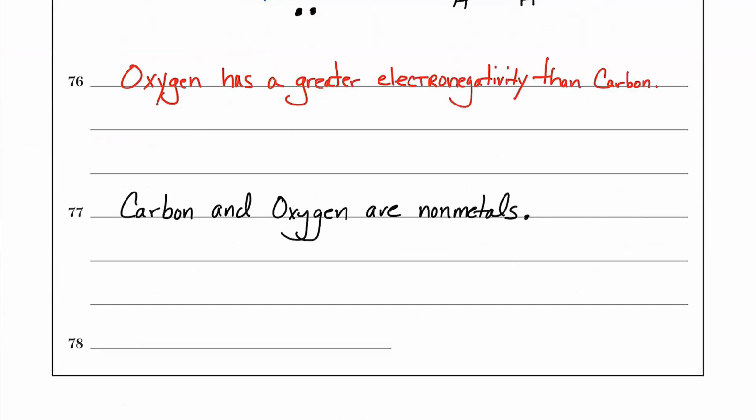Carbon and oxygen are nonmetals. That's it. Okay? Now, they didn't really ask for why. They just said, really, in terms of element classification, carbon and oxygen are nonmetals, and therefore all nonmetals bonded to each other are covalently bonded, and they always make molecules, or they're called molecular compounds. You can write all that, but we would take carbon and oxygen are nonmetals. That's the classification.